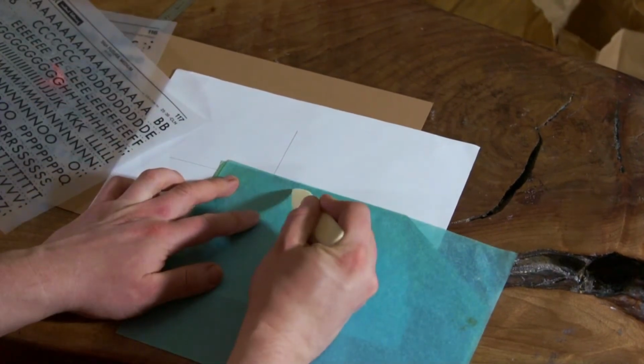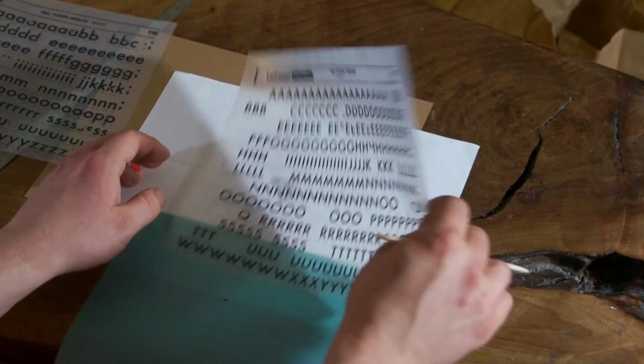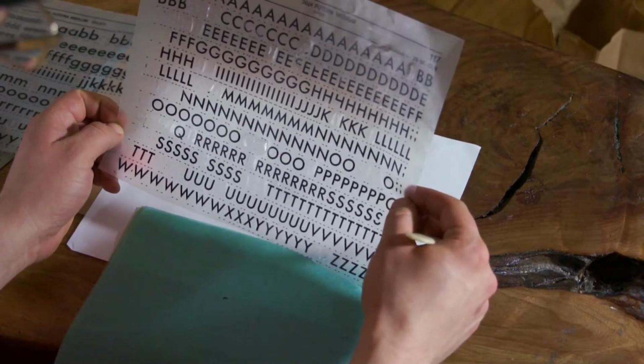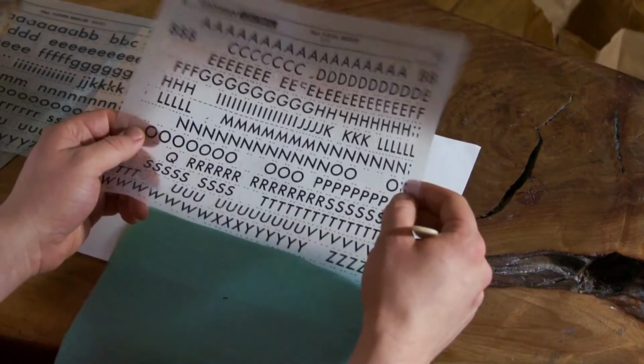So everyone gets the hang of doing this, and some people use the tissue paper, some people don't, some people do it freehand. I encourage you to get to know these and just keep them in a decently dry and cool place. Keep the backs clean, and they should last for a long time.